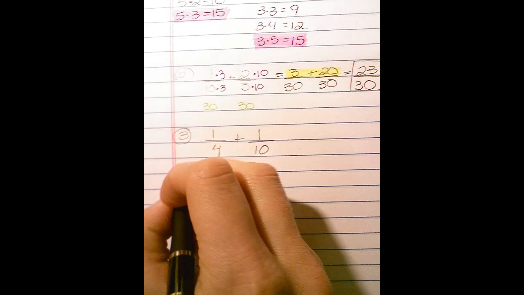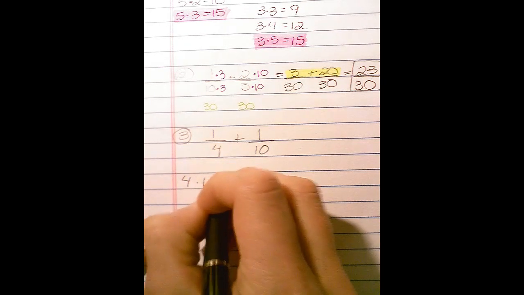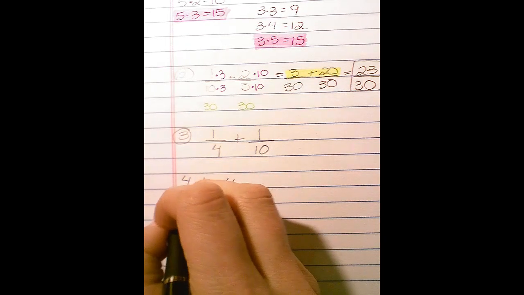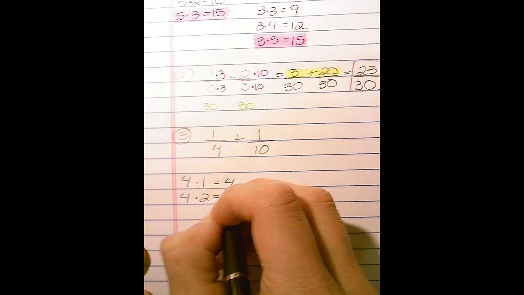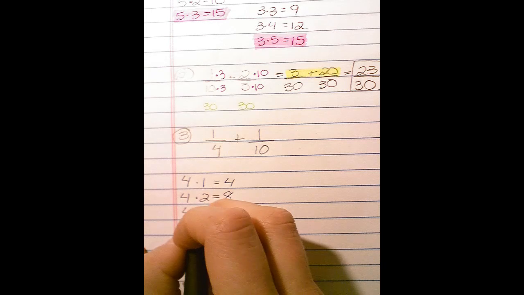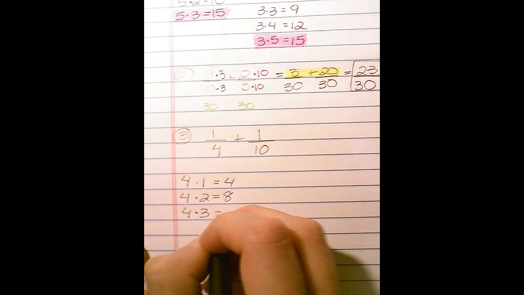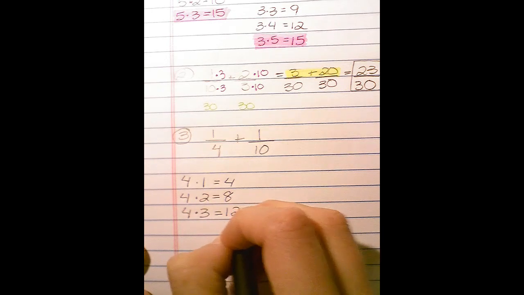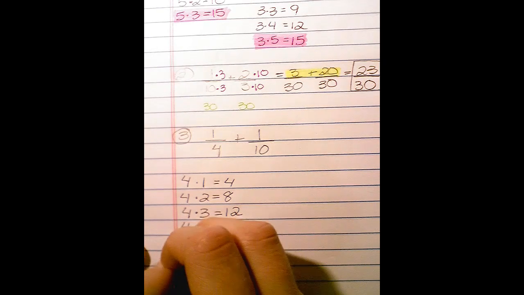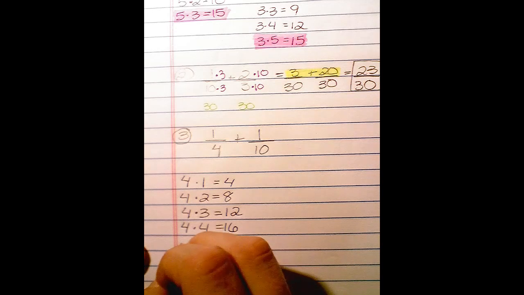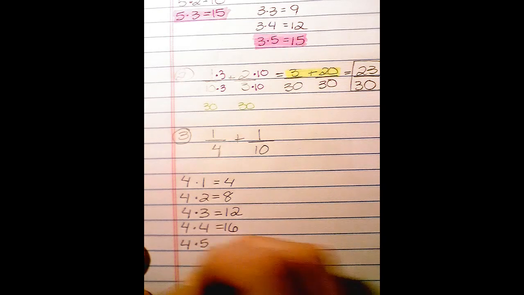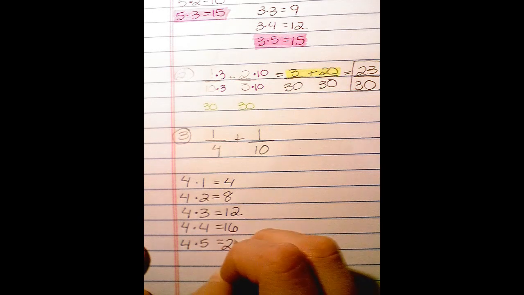So I'm going to do 4 times 1 gives me 4. 4 times 2 gives me 8. 4 times 3 gives me 12. 4 times 4 gives me 16. 4 times 5 gives me 20.